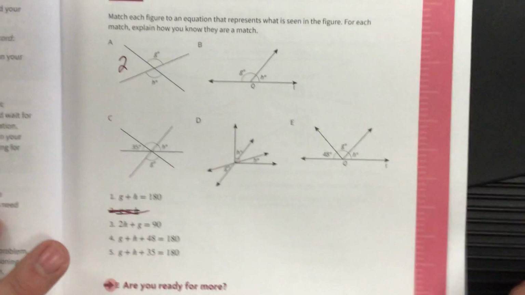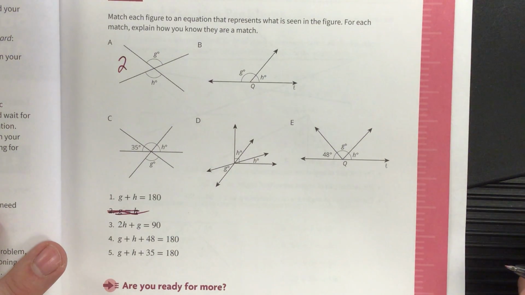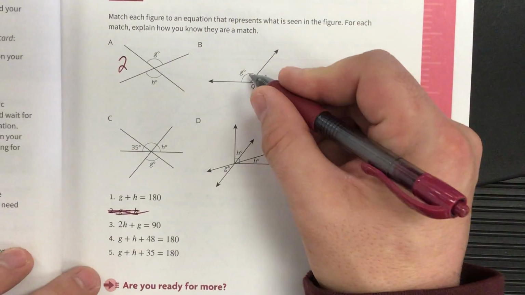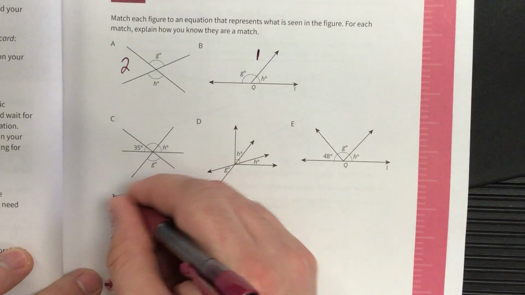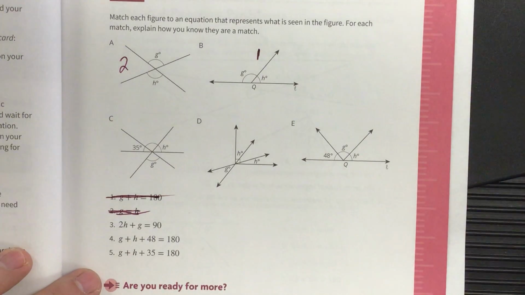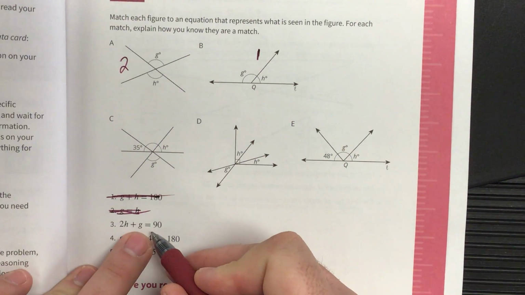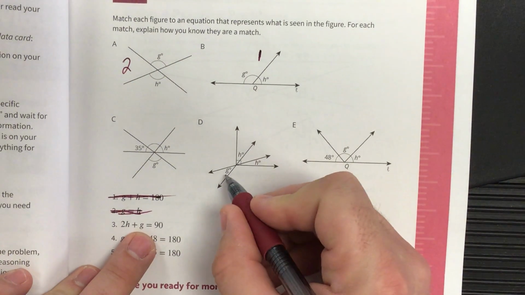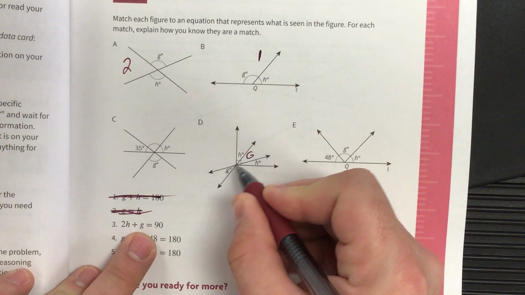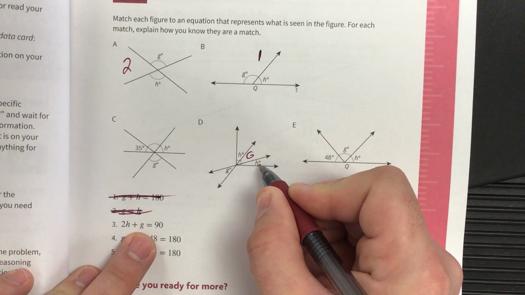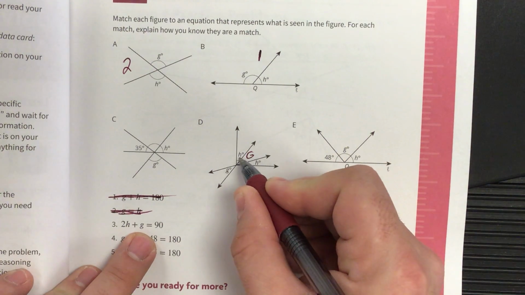A, vertical angles. Corbin. B is 1. B. Complementary. Nope. Supplementary. Add up to 180. Josh. 3 is 8. 3. Yes. So G could go up here, right? Because it's vertical. So H plus G plus H would equal 90.